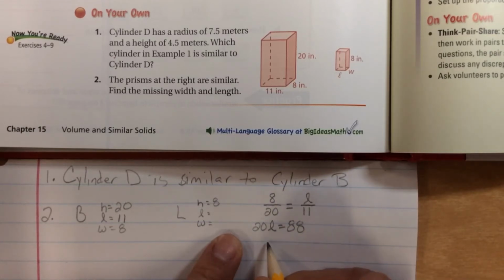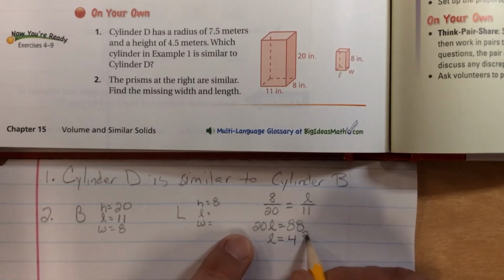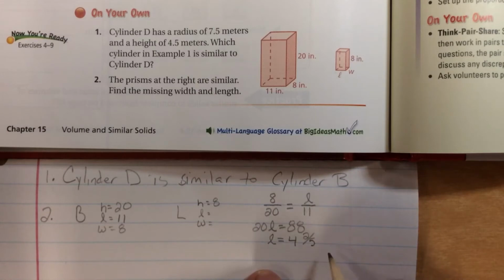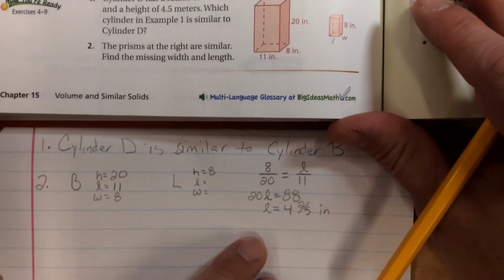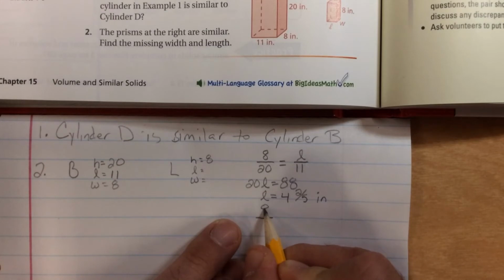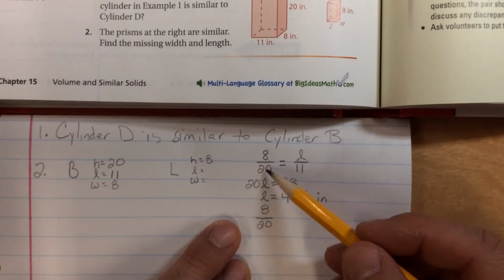So divide by 20 on each side, and you get length equals 4 and 8/20, which is really 2/5. So 4 and 2/5 inches. For the width, we would start the same way. 8 over 20, that's the ratio we know because it's height over height.